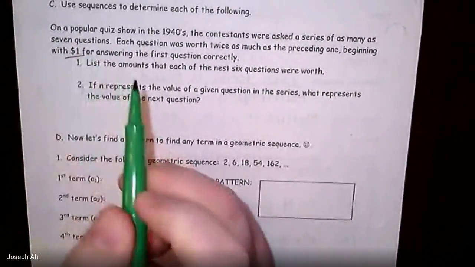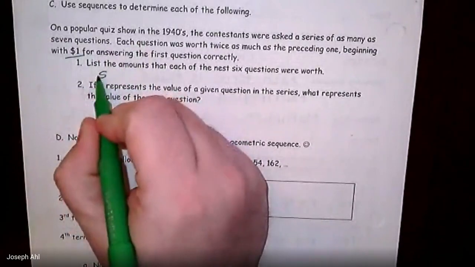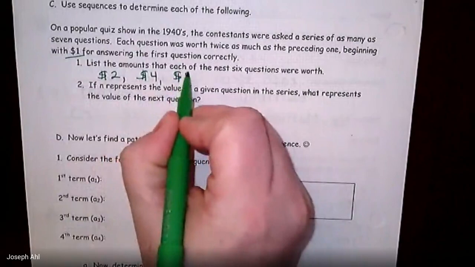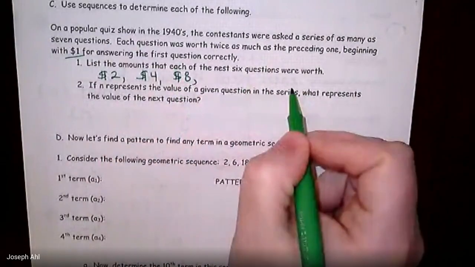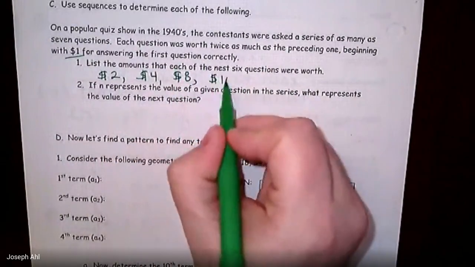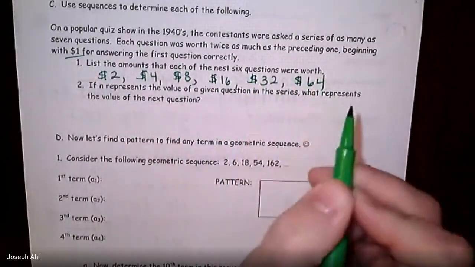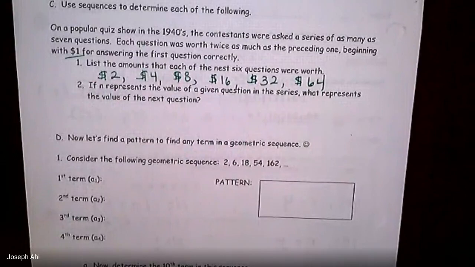So if the first question was $1, the next question would be worth double that, which is $2. And then we would have $4 and $8. And I guess I have 3 more to go, right? 16, 32, and 64.